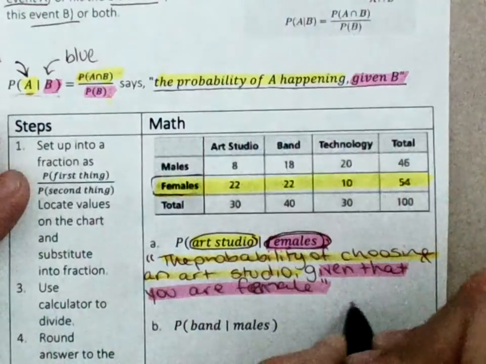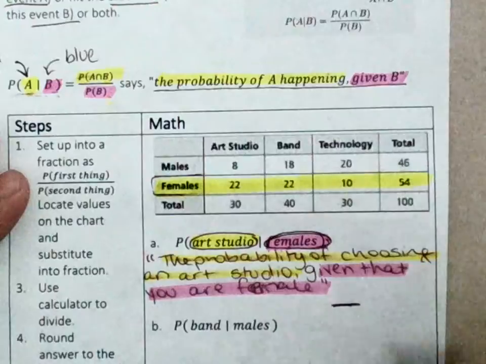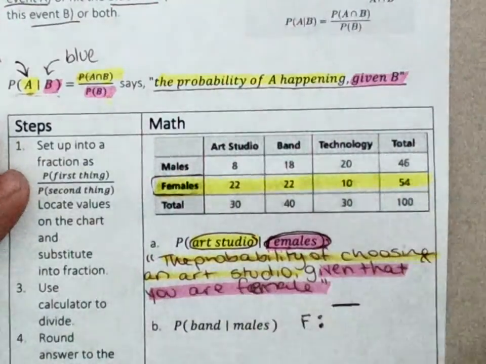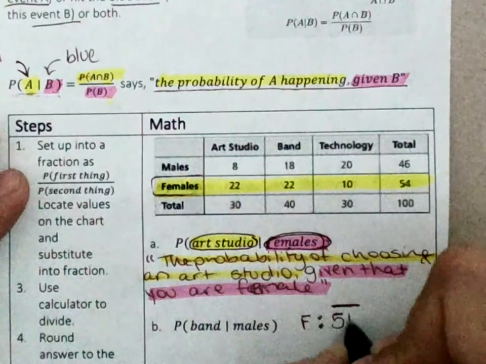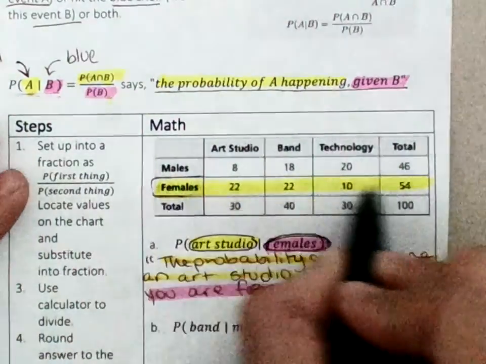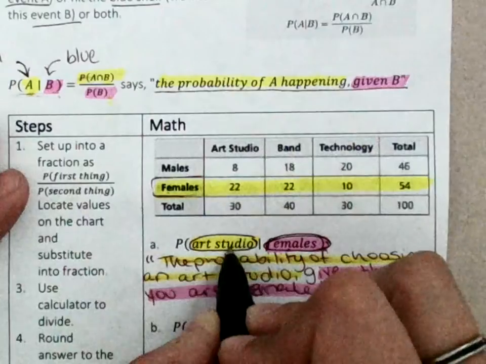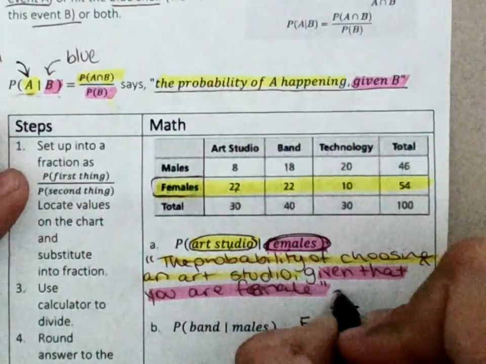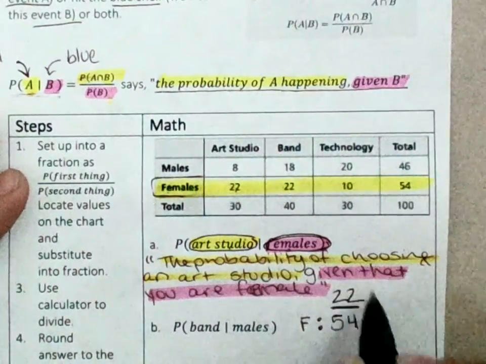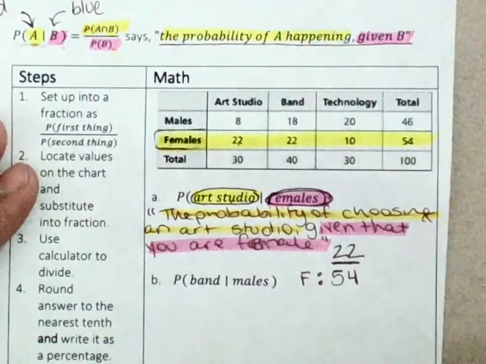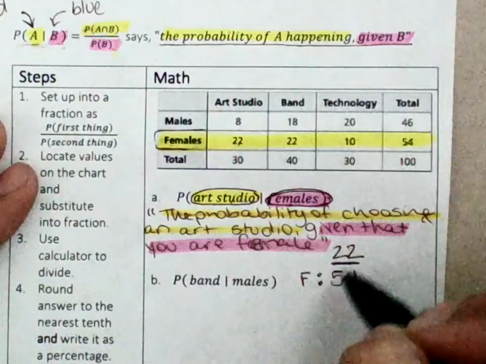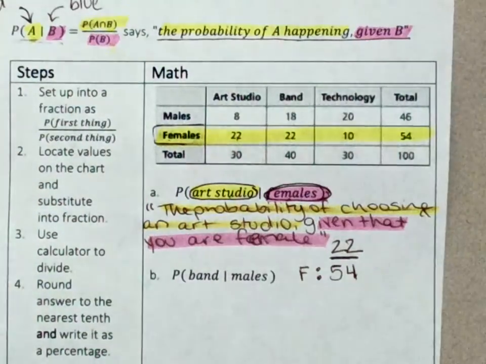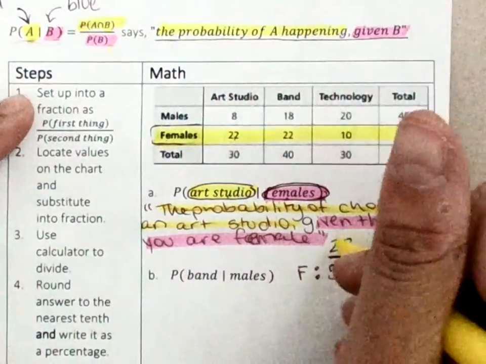It is the bottom of my fraction. So when I look over at the total for females, I see that that's 54. Now focusing on this same row, those that are female in an art studio are 22. So the probability of choosing an art studio, given that we're only focusing on females, would be 22 over 54.